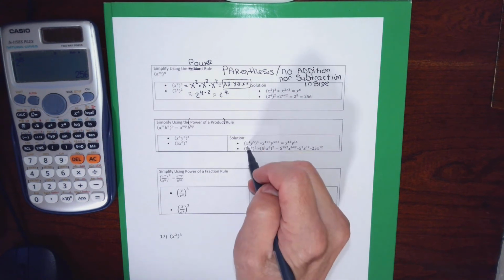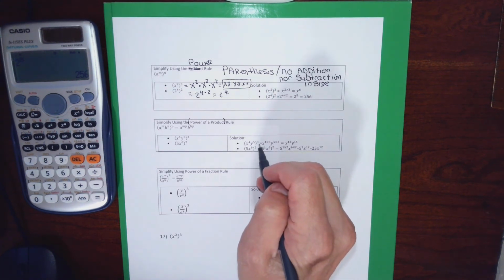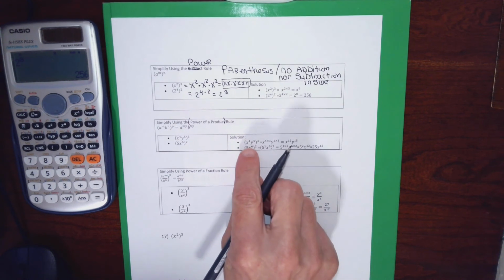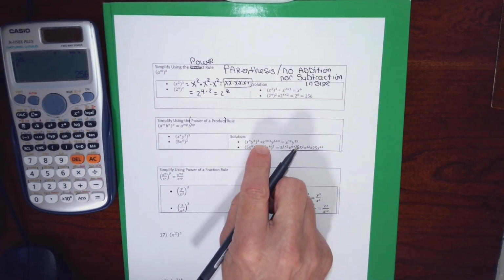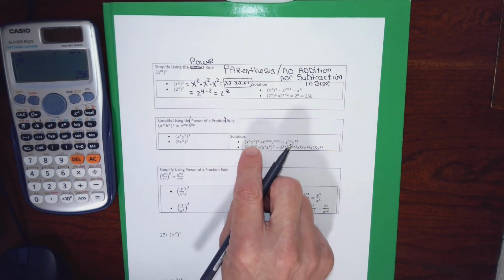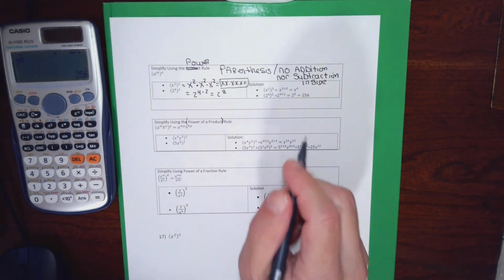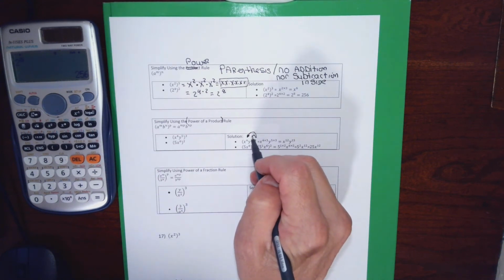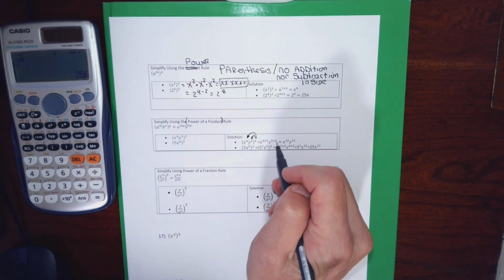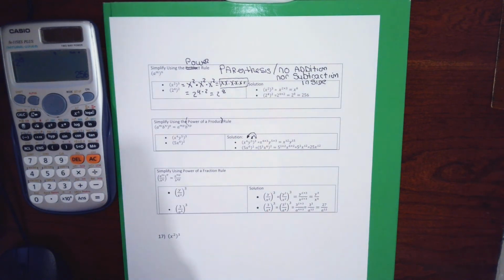What I did for the one variable, I'm going to do for multiple variables. So if I had x to the 4th, y to the 5th, cubed, there's a product or a multiplication inside a parentheses and an exponent outside. Since there isn't any addition or subtraction inside my parentheses, I'm going to take each of the exponents and multiply them by 3. So I did x to the 4 times 3, y to the 5 times 3, and that would give me x to the 12th, y to the 15th.